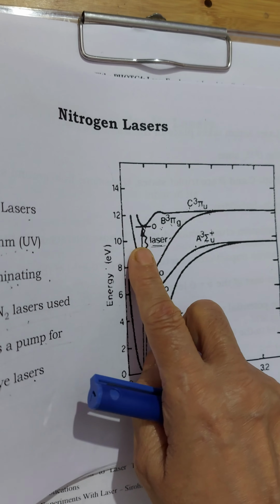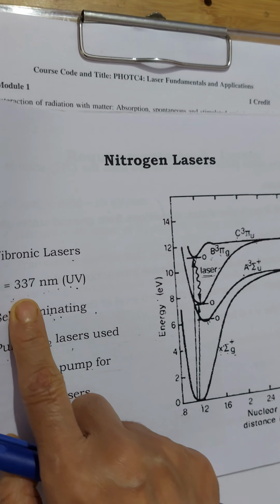corresponding to the wavelength given over here. The wavelength over here is 337 nanometers. Okay, now this transition is more favored. Now there are some reasons behind why it happens only from C3 pi u to B3 pi g. The first reason for this is the minima of the potential energy.